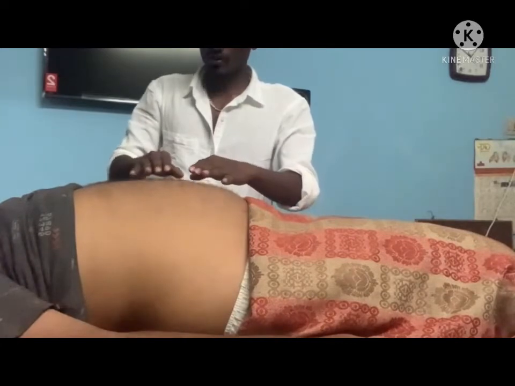Place the ball of one hand on the CVA and strike it with the ulnar surface of your fist. Take a deep breath. Okay, slowly return.